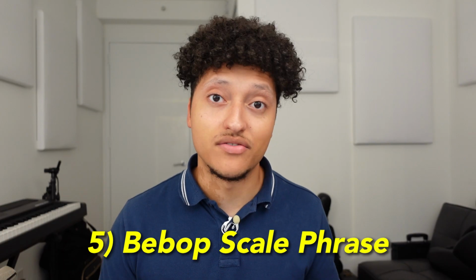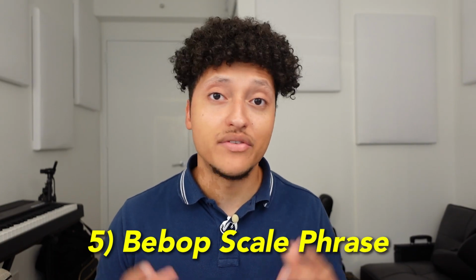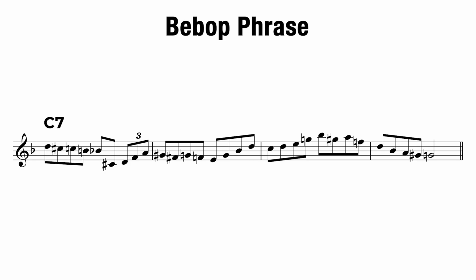Finally, let's end this video off by taking a look at one of the phrases from this book that really embodies everything that we've discussed today. This one is found on page 80 in the chapter of Bebop Phrases.